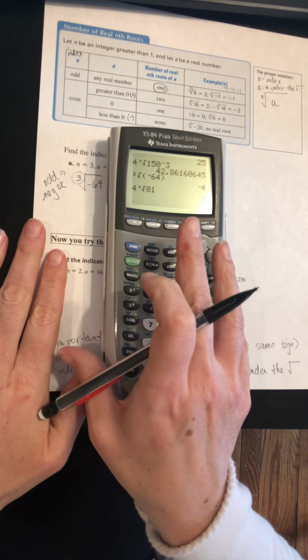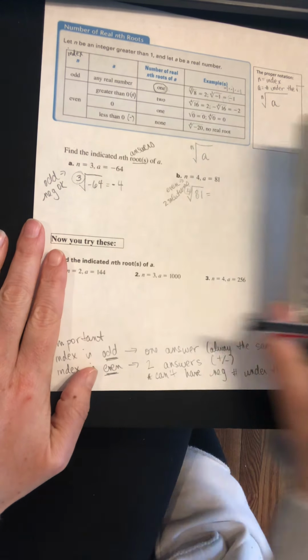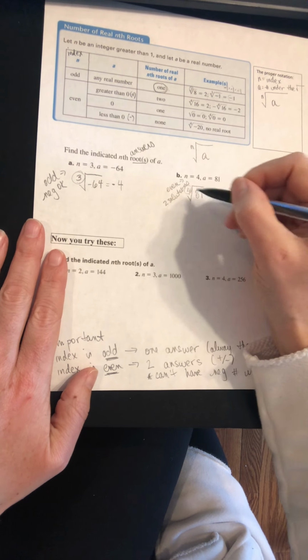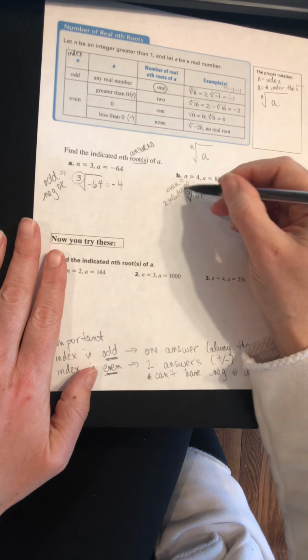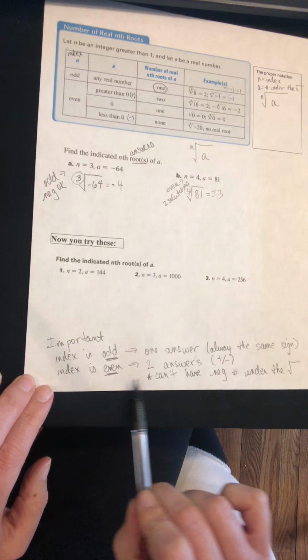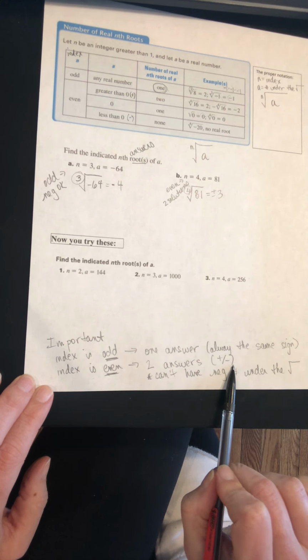All right, so the fourth root of 81, my calculator tells me 3, right, which is great. But if we're talking about the roots and the solutions, we need to include the plus or minus because this is an even index, okay, just like if we square rooted. So big thing, right, again, if the index is even, there's 2 answers with a plus or minus, all right?